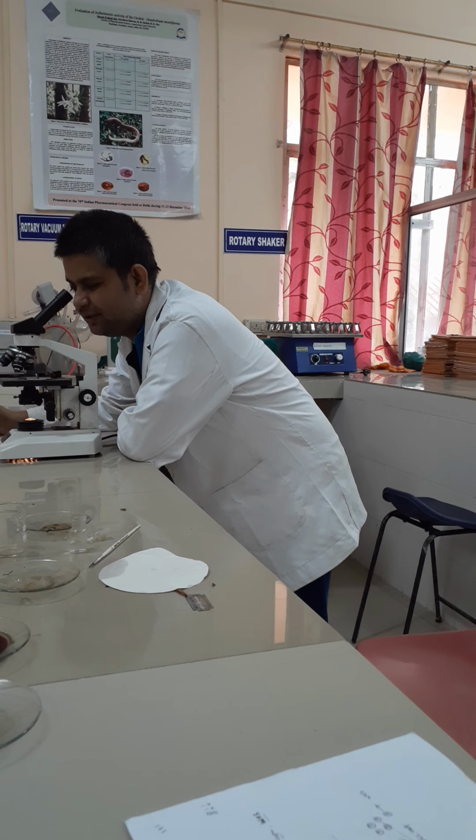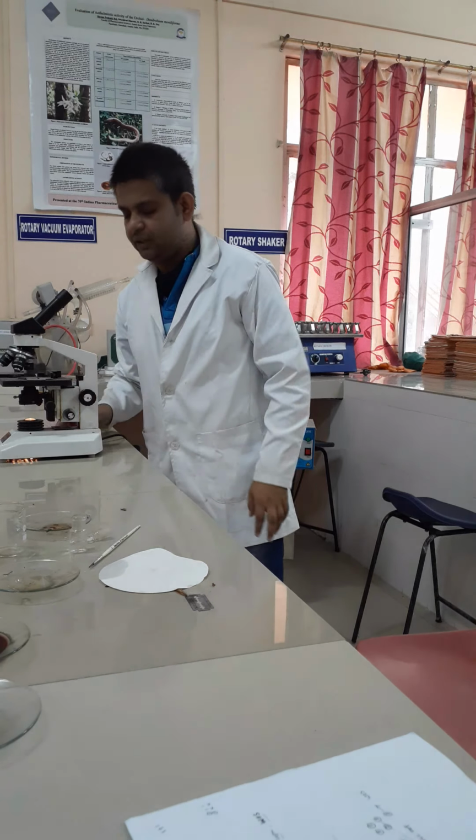Below that is the cortex region. In the cortex region, you will mainly find 2 to 3 rows of medullary ray cells. So these are the few important characteristic features of Cinchona bark that you can observe under the microscope. Mainly you will find cork, followed by the pericyclic fibers, and in the cortex region you will find the 2 to 3 rows of medullary ray cells, which are very distinct in nature. These are the certain characteristic features of Cinchona bark.